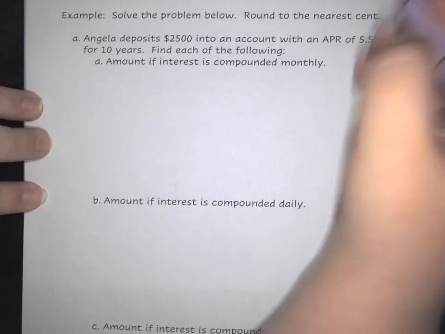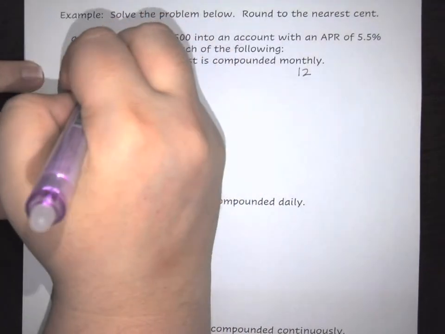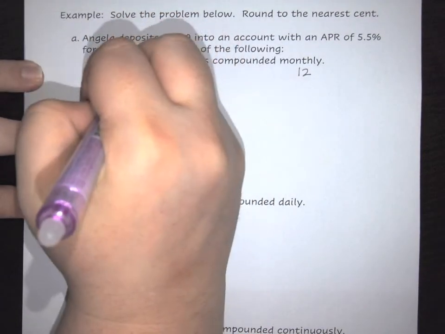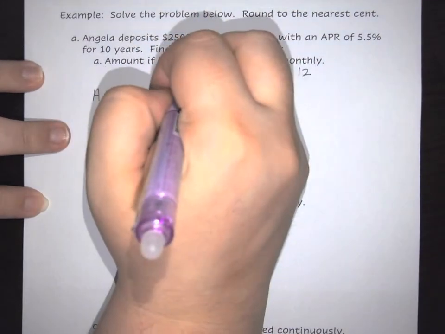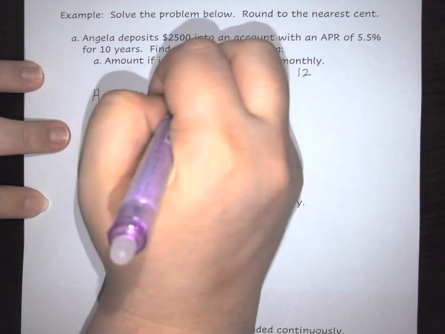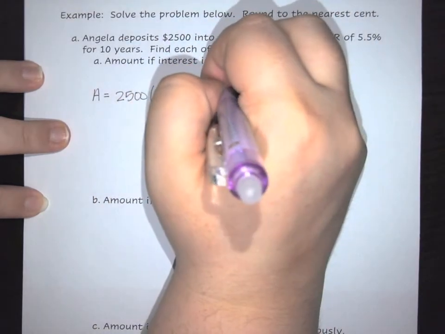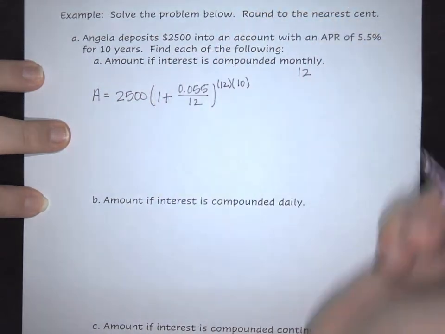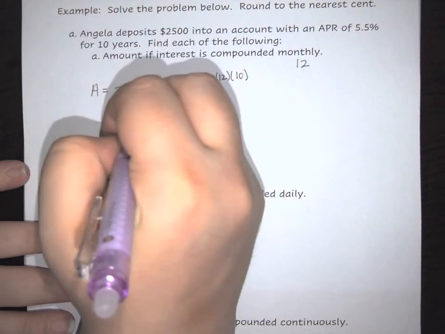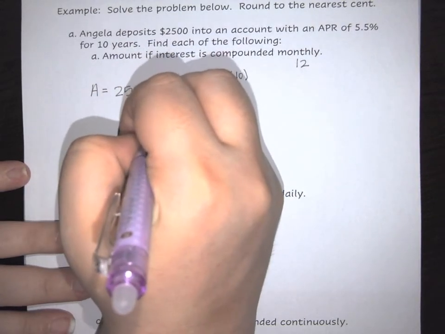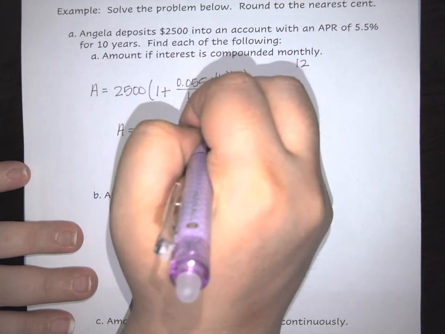Monthly means we're compounding 12 times over the course of a year. So here we would say that A is equal to my 2,500 times 1 plus my rate of 0.055 divided by the n value, 12, raised to the 12 times my 10 years. Just like before, you would go ahead and find that in this case my A is going to be $4,327.69.